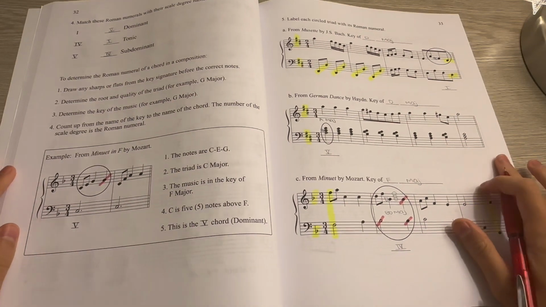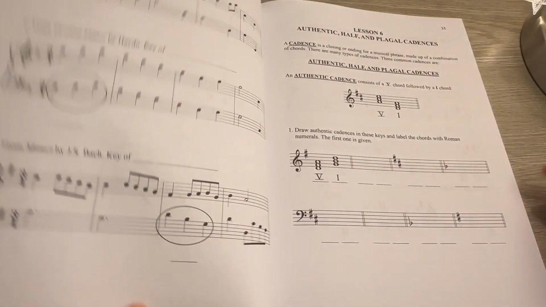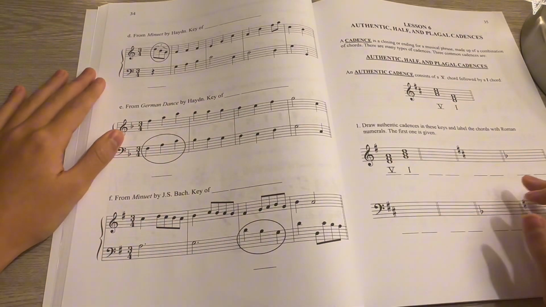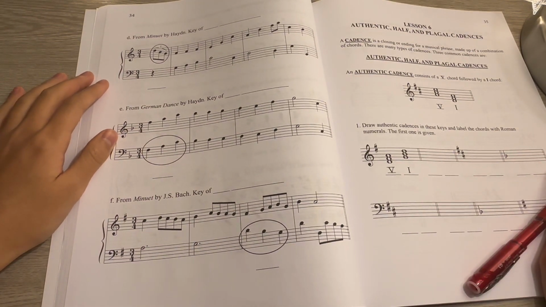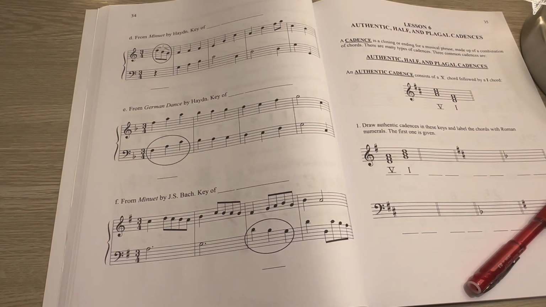Okay, now let's do the next page. Ooh, last page. We have 3 more practices. Okay, now let's determine the key here.